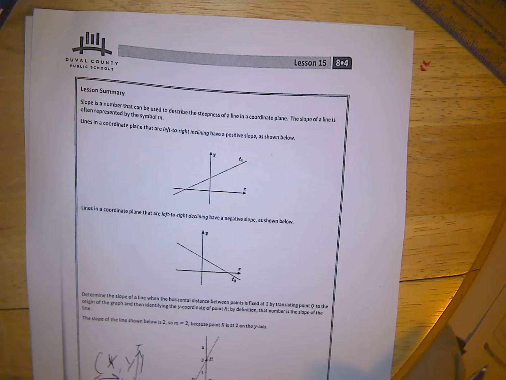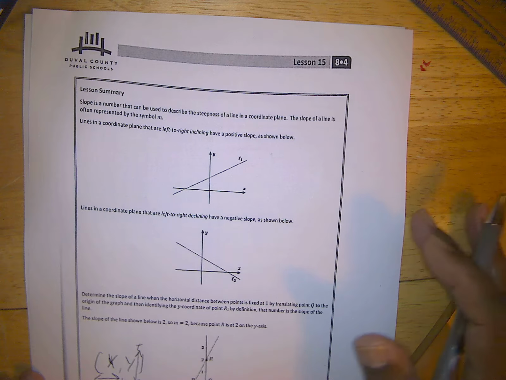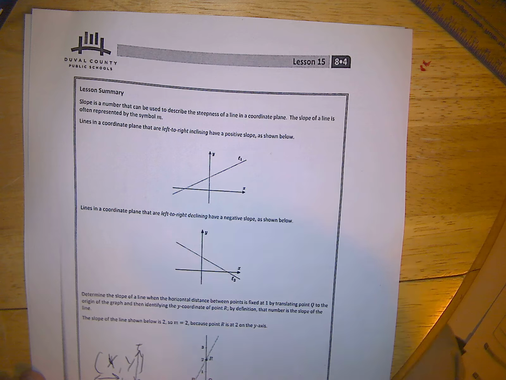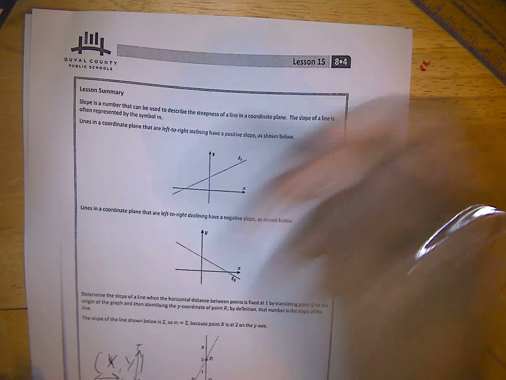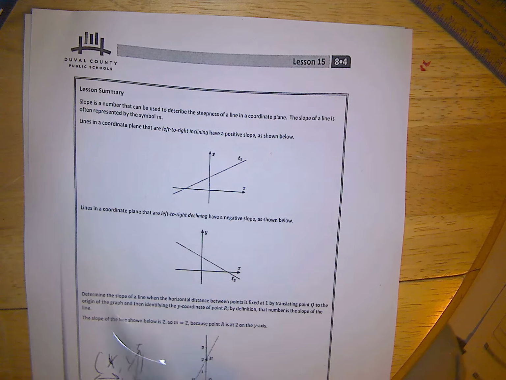Okay, here we're going to start with lesson 15. I tell anyone, if you missed a day or if your parents ask, this is basically what this lesson was over, and here's the summary of it.